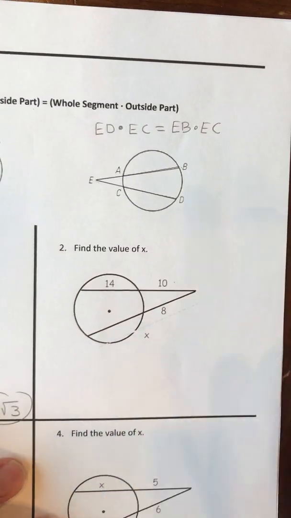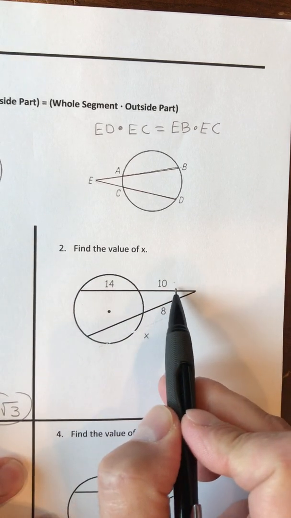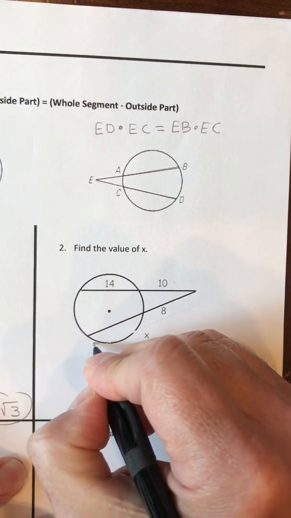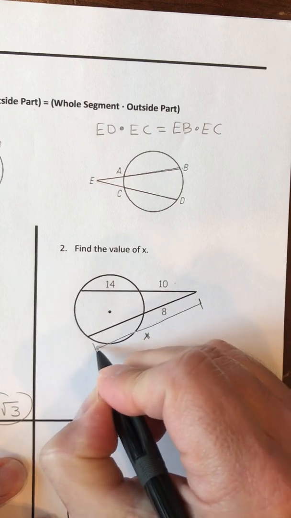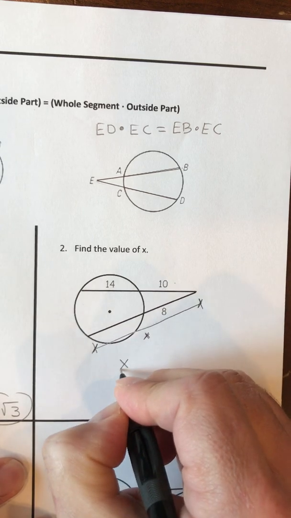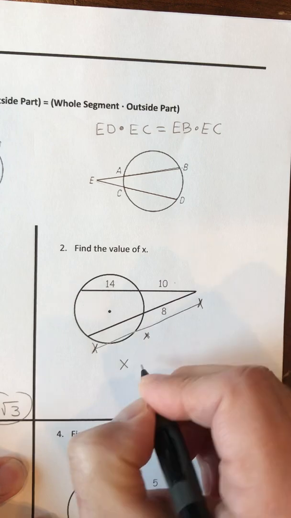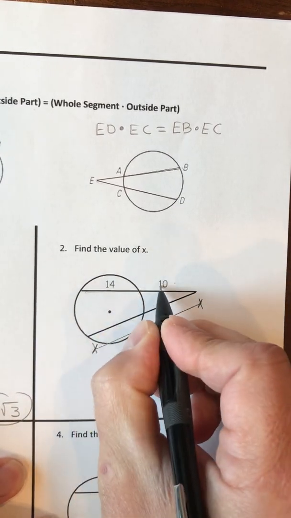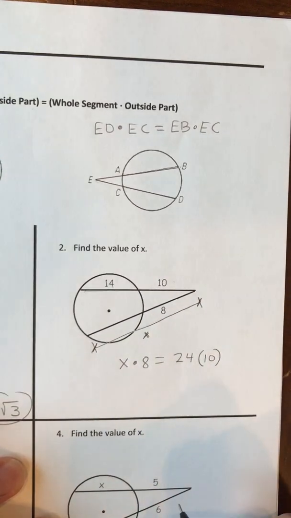Number 2 is working with two secants. And again, it's the whole times the outside equals the whole times the outside. Now, what they're trying to show you here is that the whole thing was x. So the whole x times the outside, 8, equals the whole, which is 14 plus 10, which is 24, times the outside, which is 10.